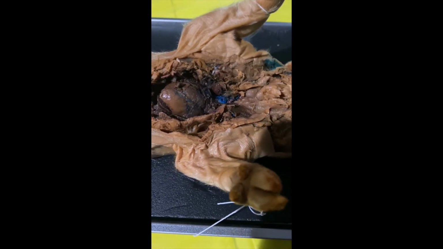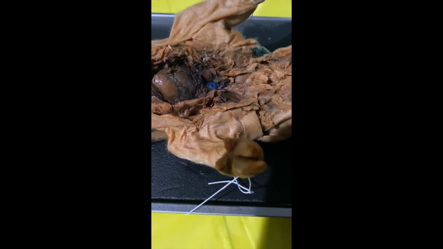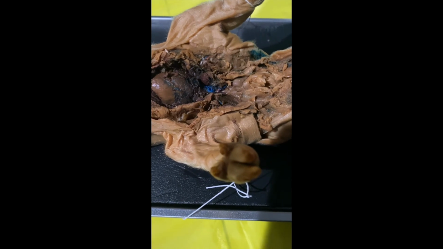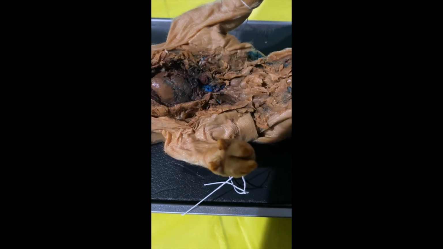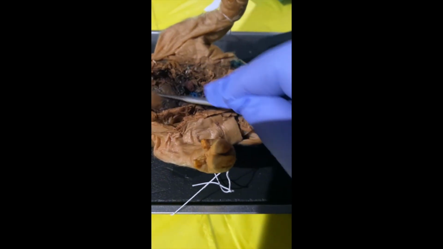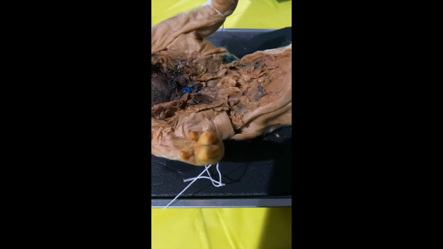Then the left ventricle of the heart is the thickest part of the heart chamber. Its responsibility is to pump oxygenated blood under high pressure throughout the systemic circuit, or the entire body. And this is our left ventricle.